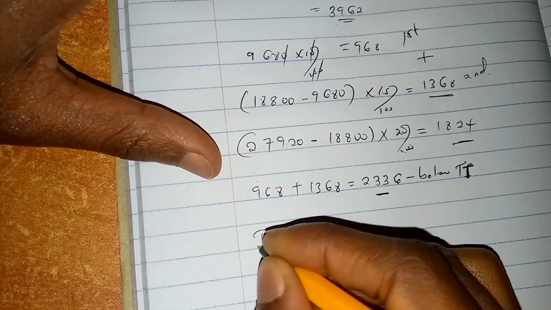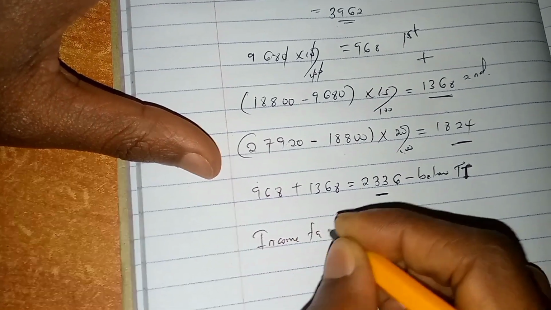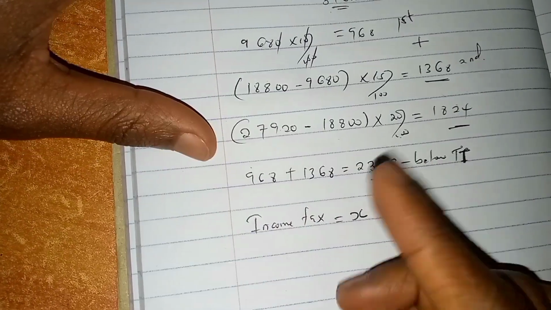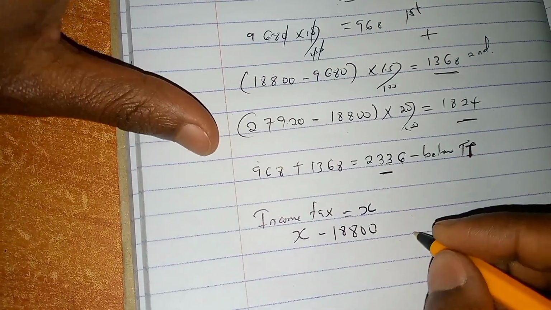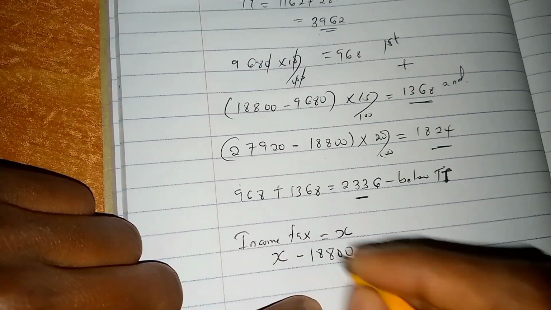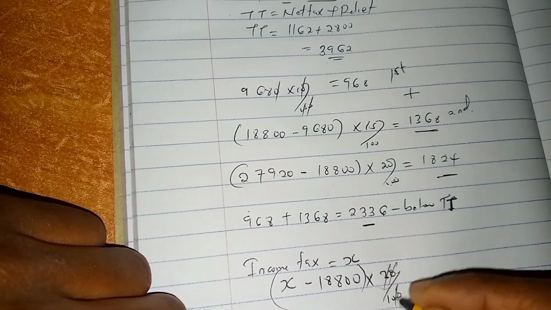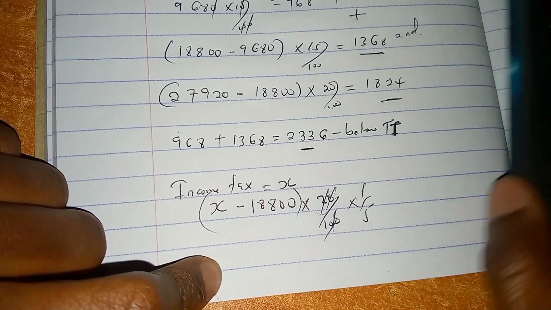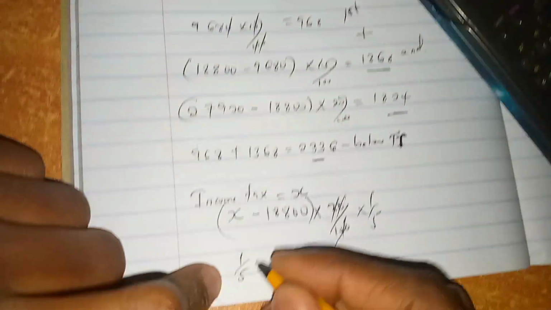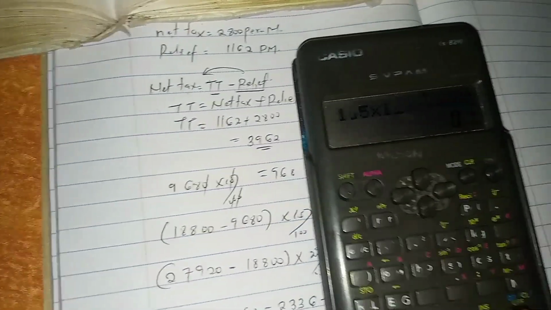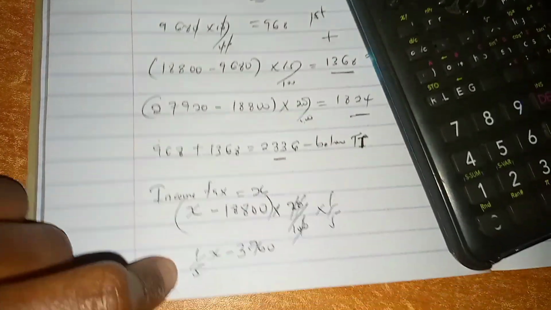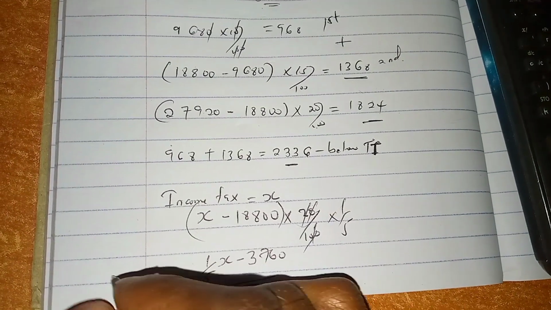And we know our income tax, we can denote it as X because we don't have it. So we can say X minus 18,800. We want to tax the income tax, of which we don't know, times 20 over 100. So it will be 1 over 5x minus 3760.